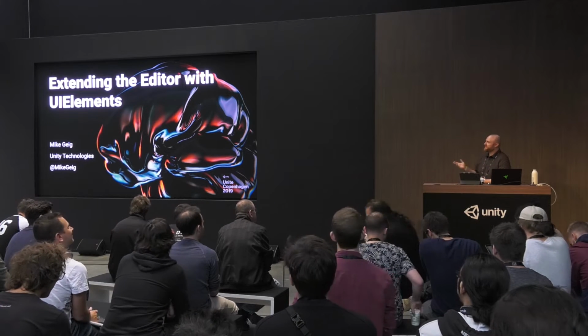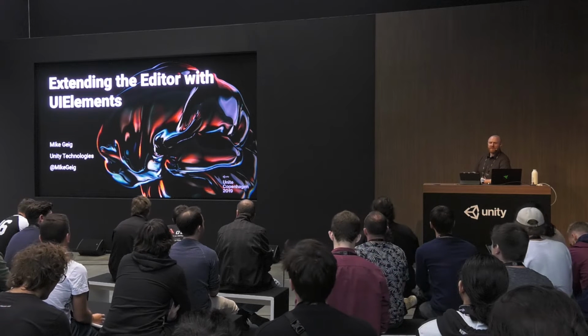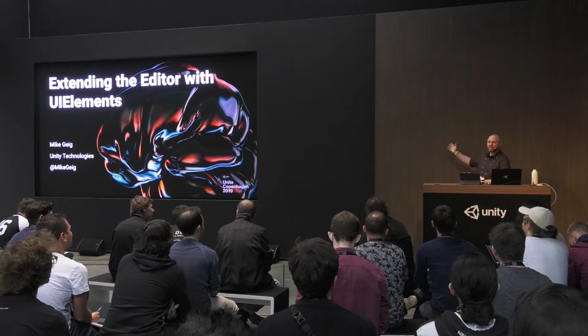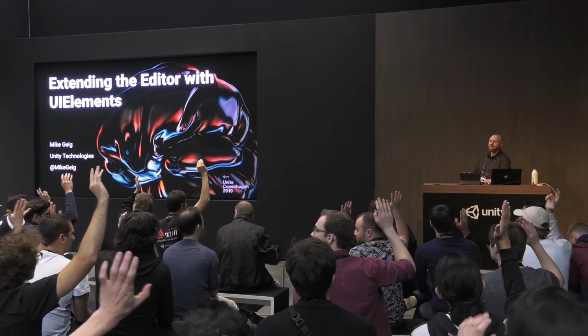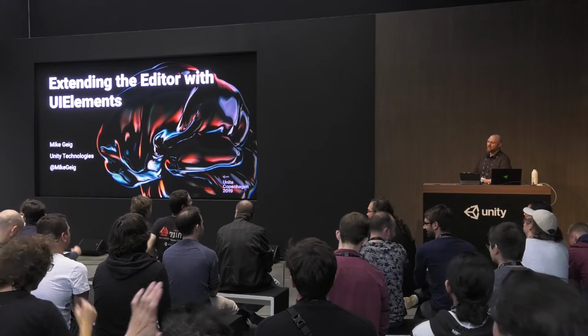Today we're going to be talking about extending the editor with UI elements. Quick show of hands, who here writes editor tools, writes editor window scripts, custom inspectors, all that cool stuff? Fantastic. So we're going to look at some really cool stuff today.